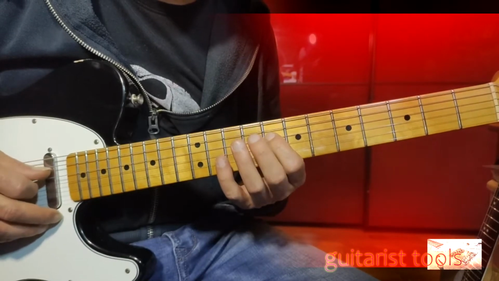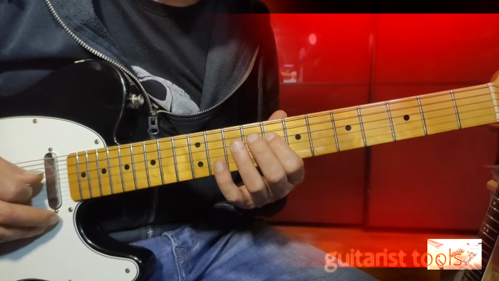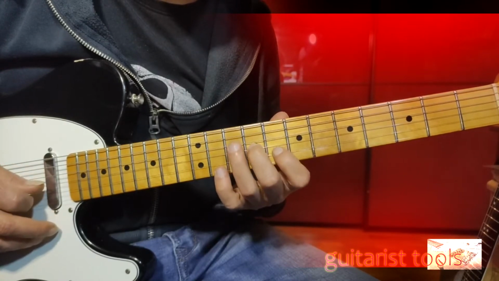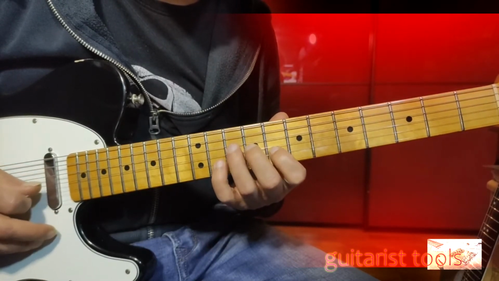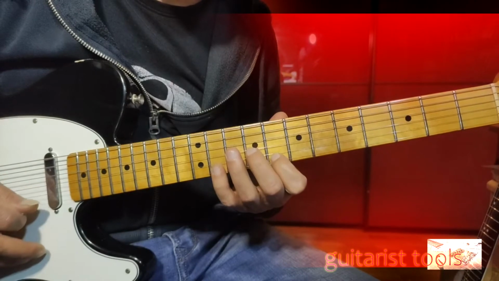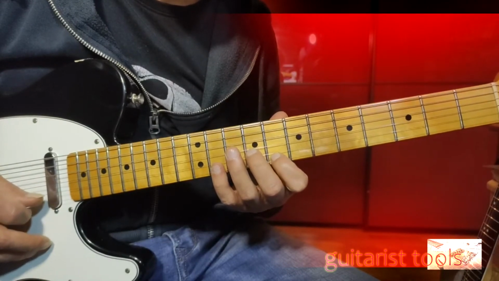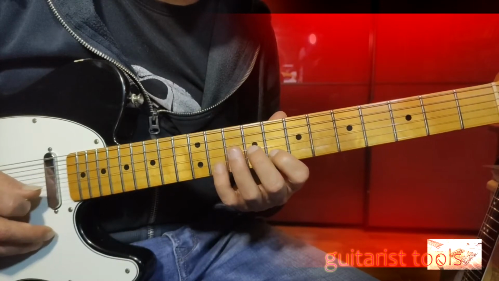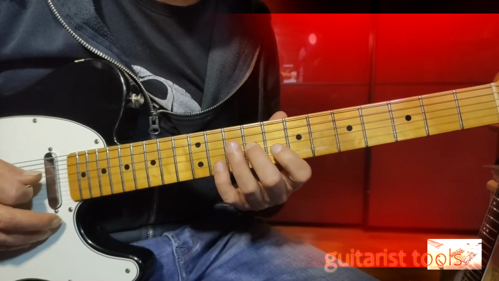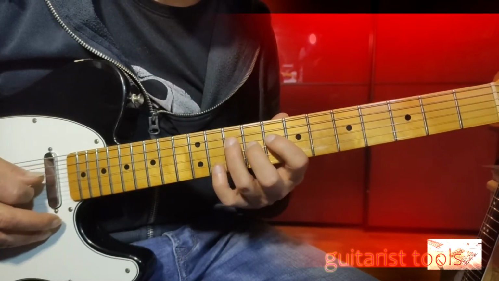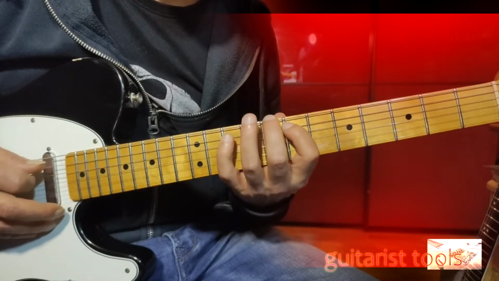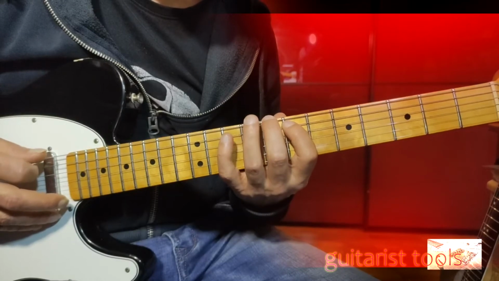Therefore, here we have the 7th taken with the index. Root, 3rd, 5th, 7th, root, and we return. Root, 7th, 5th, 3rd, root, 7th, 5th, 3rd, root.